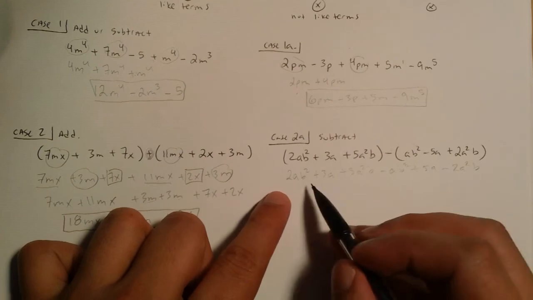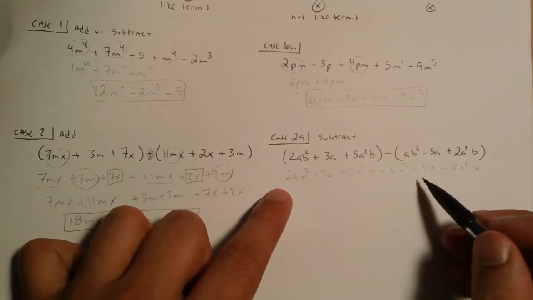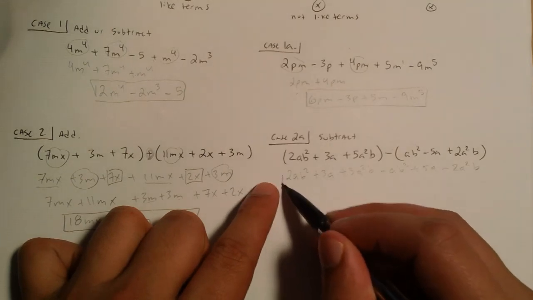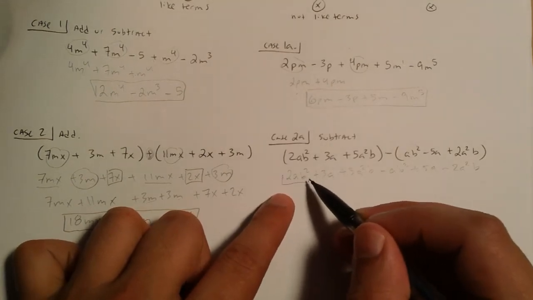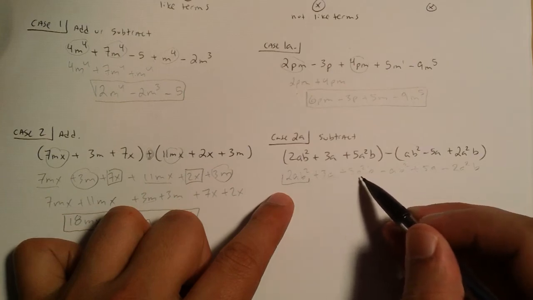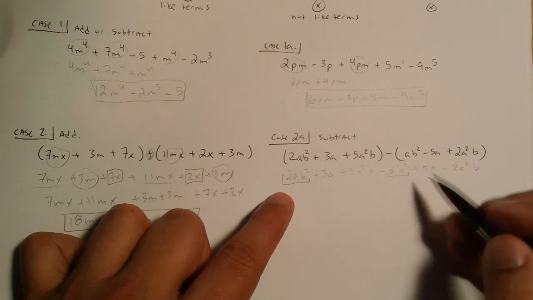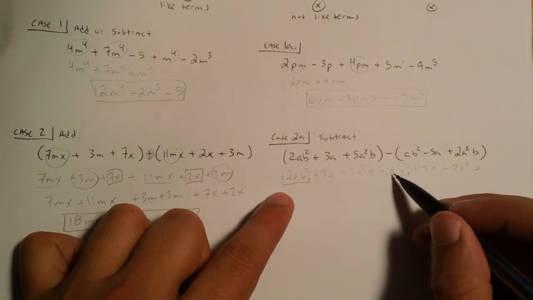Now let's try and identify which ones are like terms. First right here, we have 2ab squared, and is there another ab squared? Not this one. So we have here negative ab squared.